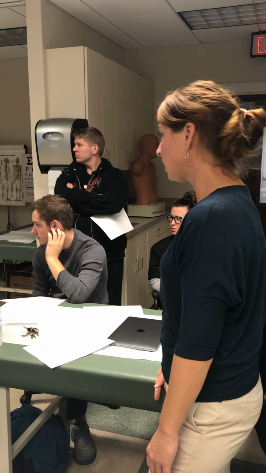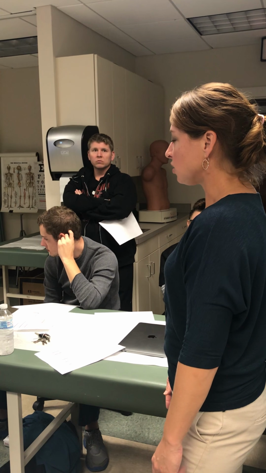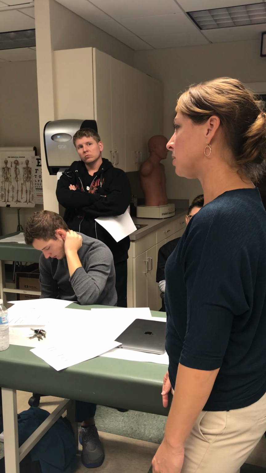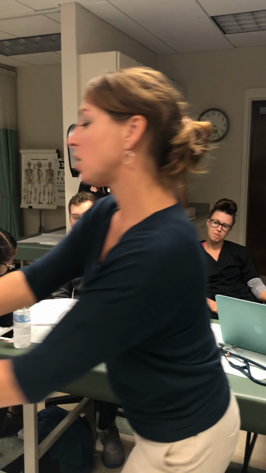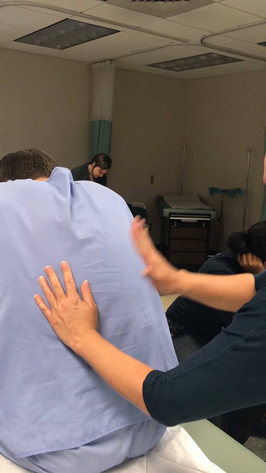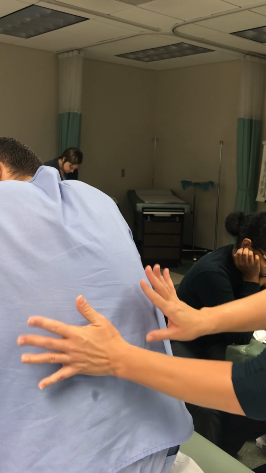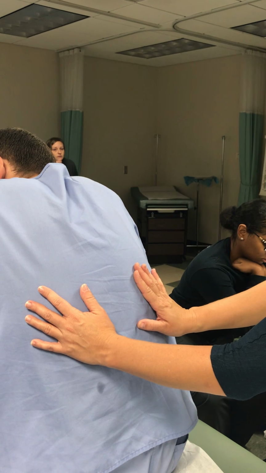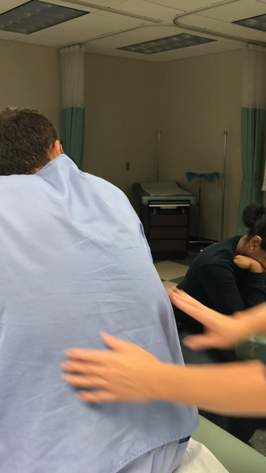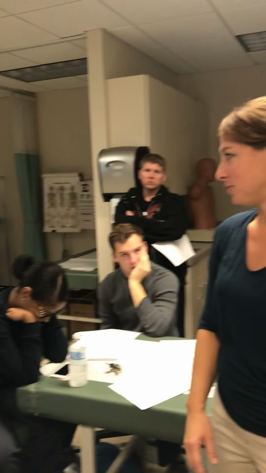Can I ask a stupid question? Yes. What does CVA stand for? Costovertebral angle. That's not a stupid question. That's a very good question. Costovertebral angle is the location of the place where you are hitting, and that's an anatomical location. So it's approximately close to the 12th rib. That's an excellent question, Lisa.